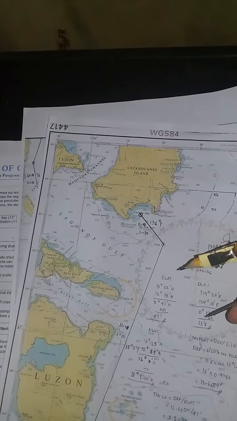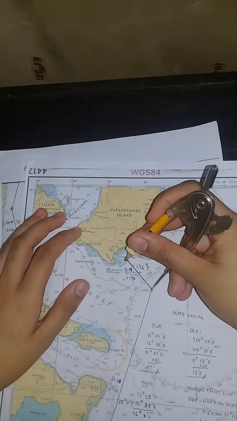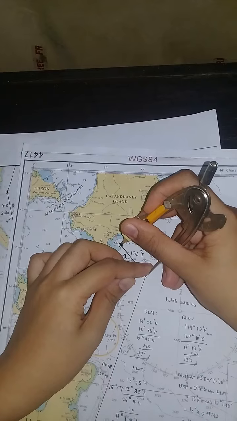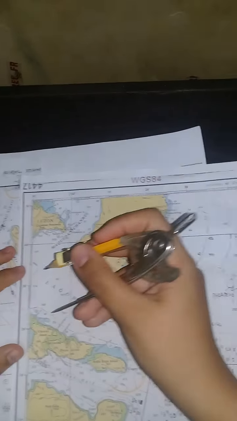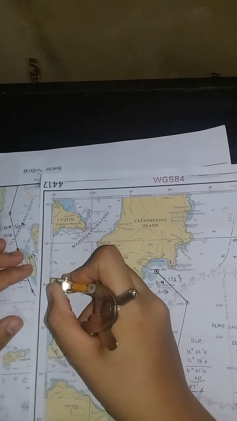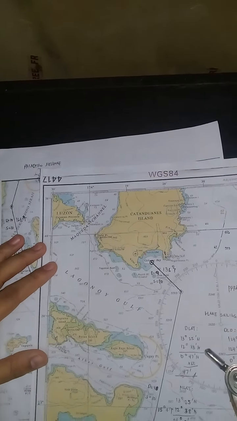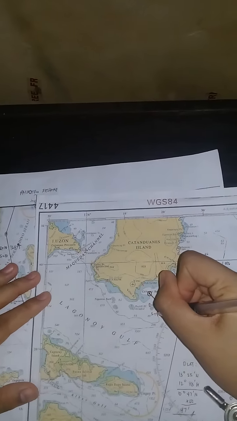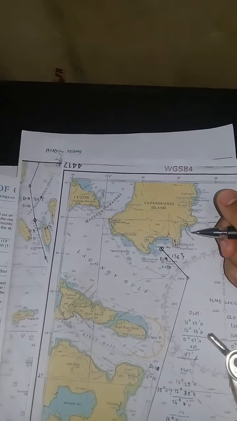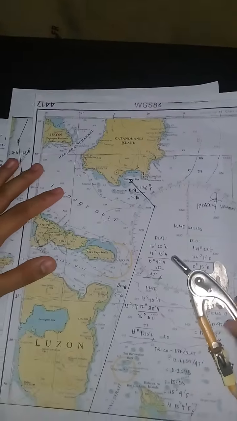First, from waypoint 1 to waypoint 2, bring this one here. The distance is 9. And our ship's speed is 10 knots.